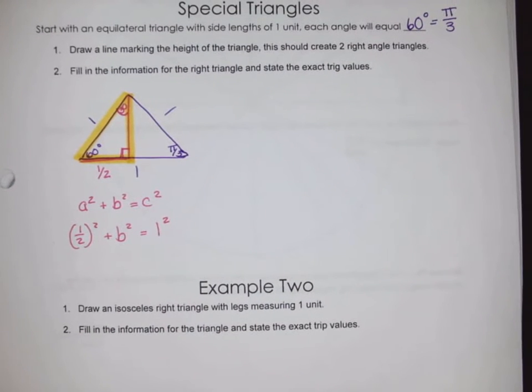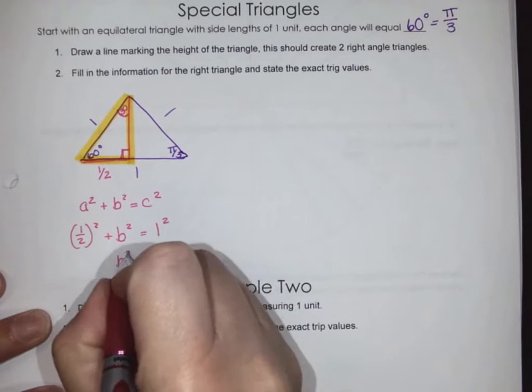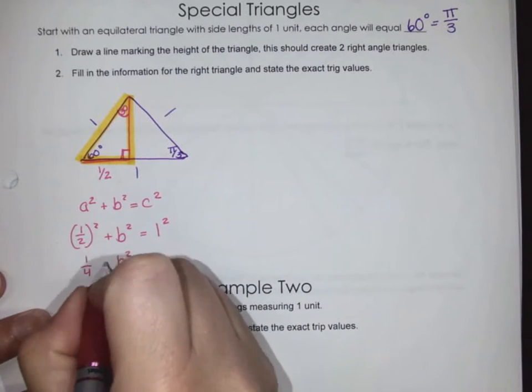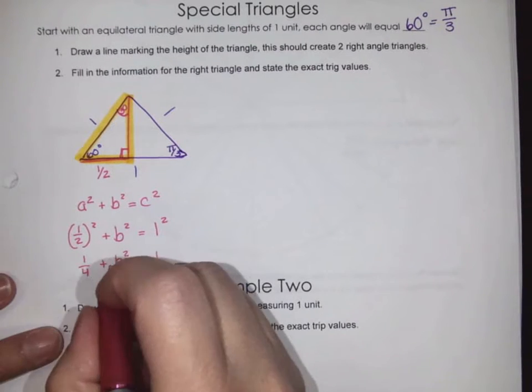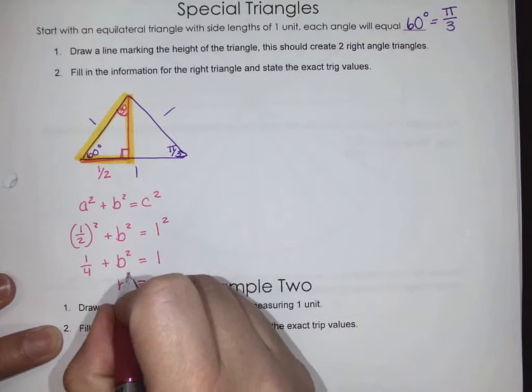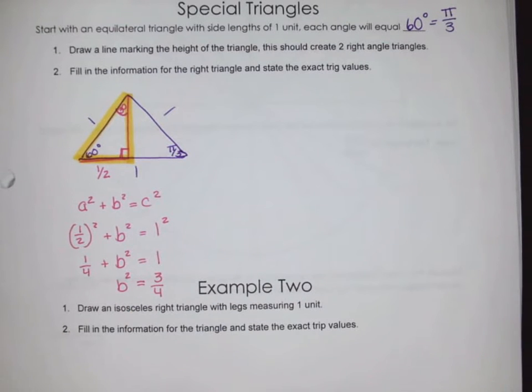All right, you all good with that? Okay, so we're going to have 1/4 plus b squared equals 1. So b squared is equal to 3/4.